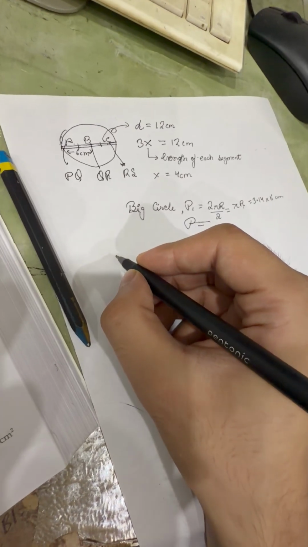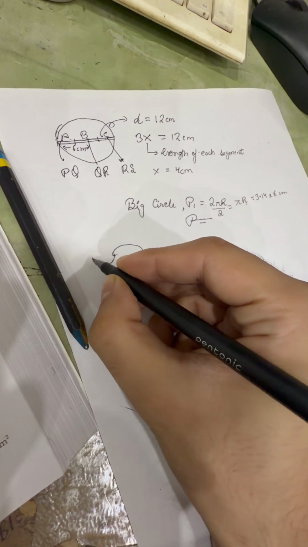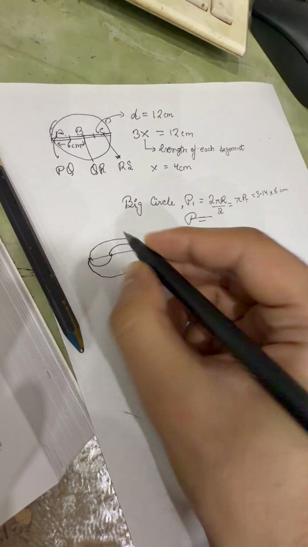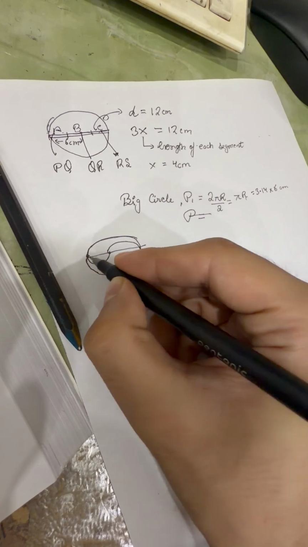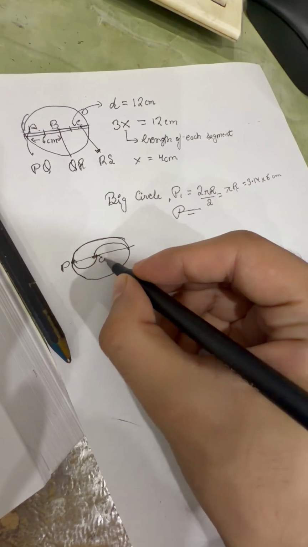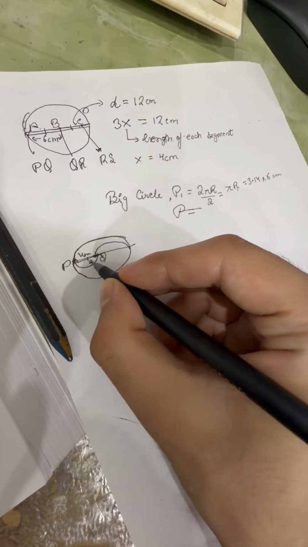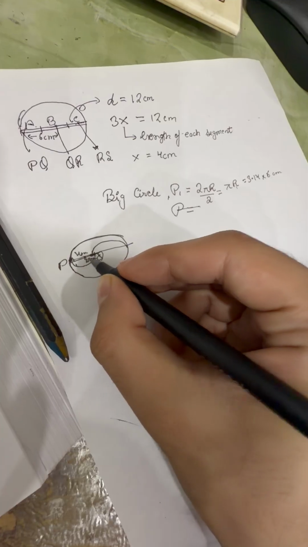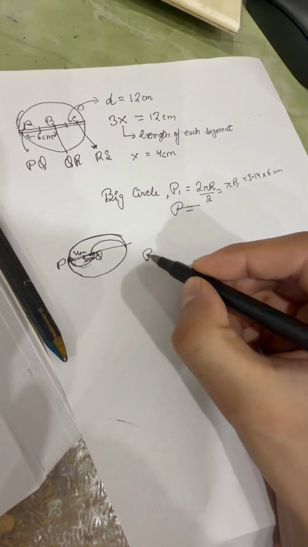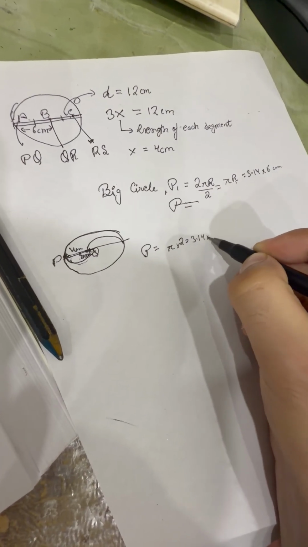Now we will calculate. Let me draw the rough diagram. We have calculated this. Let's calculate this, PQ. This is P, this is Q, this whole length is 4 centimeter, which means the radius will be 2 centimeter. And if the radius is 2 centimeter, then this length will be equal to pi into 2, that's 3.14 into 2.